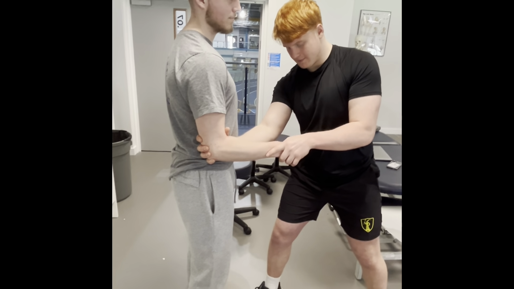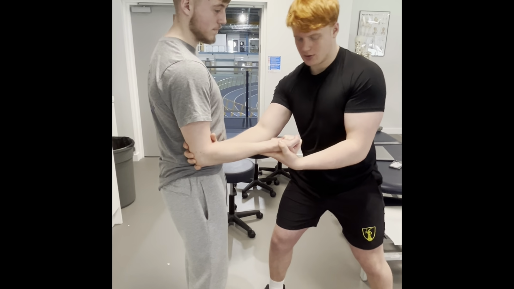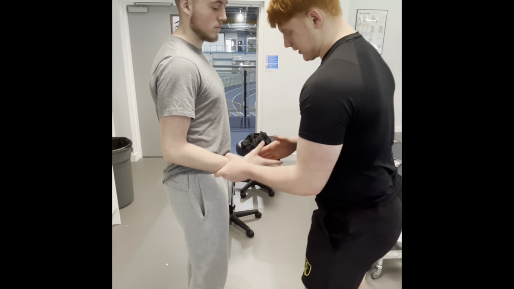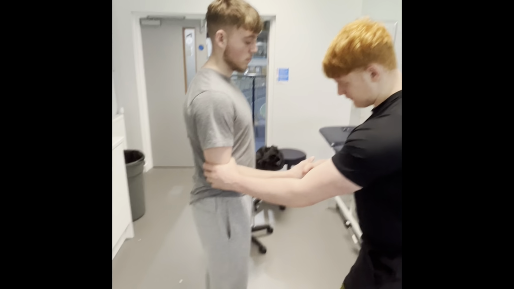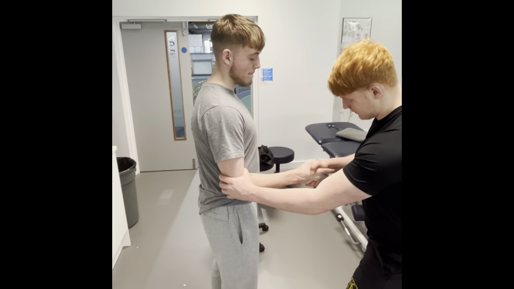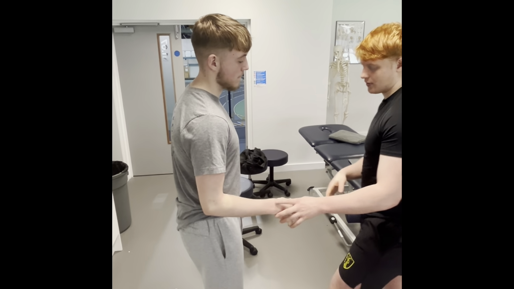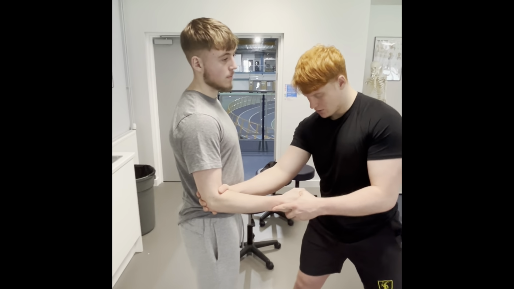Then finally, I would place the client on the bed in order to assess the elbow by performing an isotonic resisted movement at the elbow. This movement is extension.